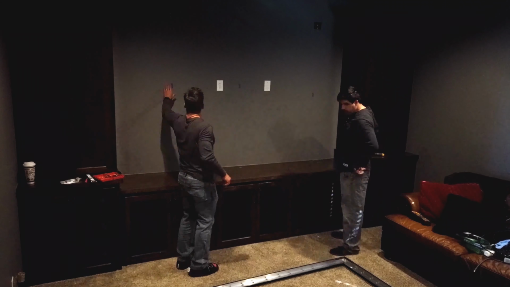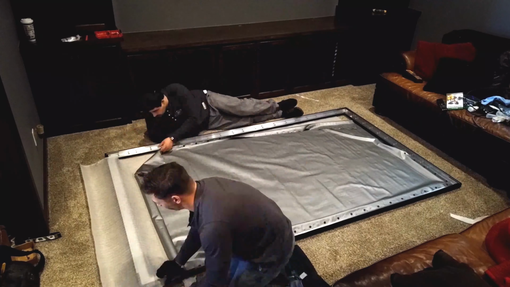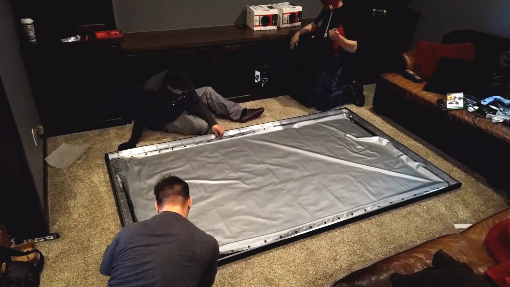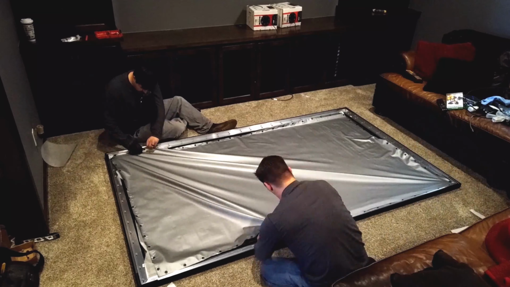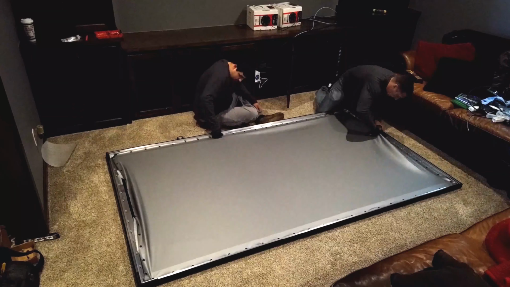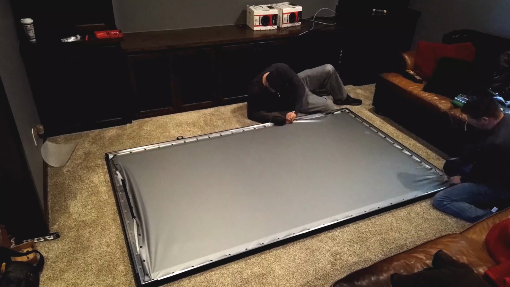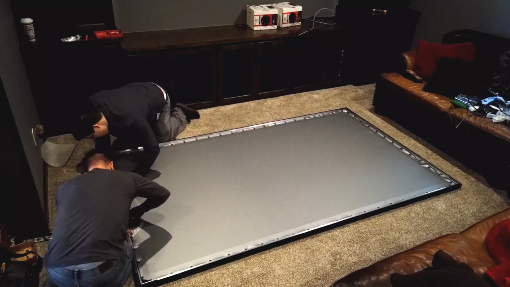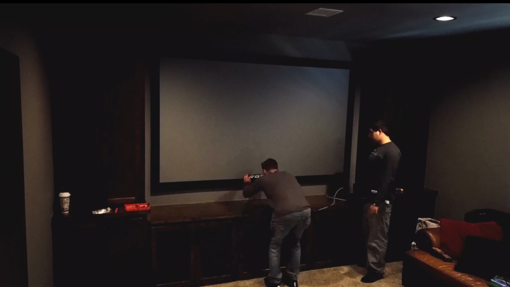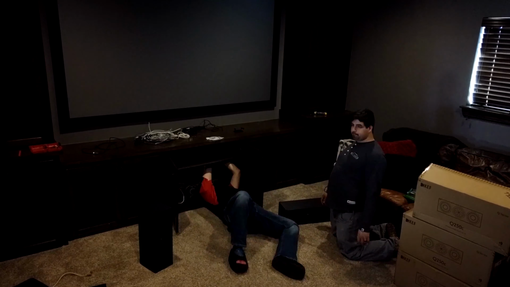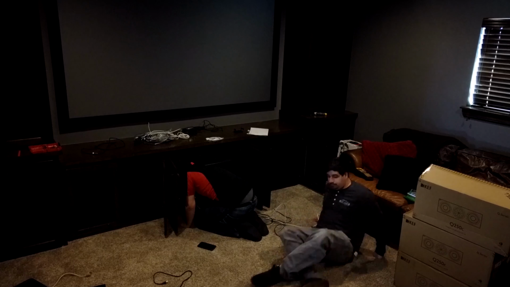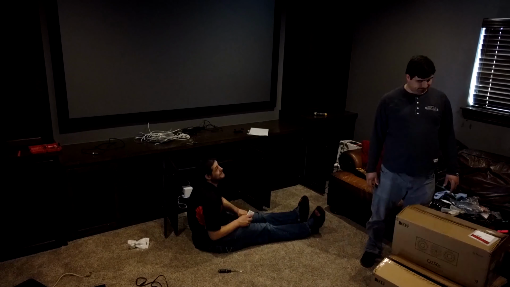Once we've done that, then we're going to lay the screen right back onto the ground. We're going to snap the screen, and it seems like a ton of different snaps, but it stretches the screen nice and tight, makes it nice and perfect, and then we'll put the screen back up on the wall. Now we get to start working on the equipment and get this theater system up and going.